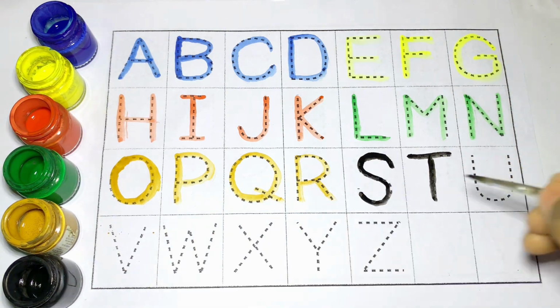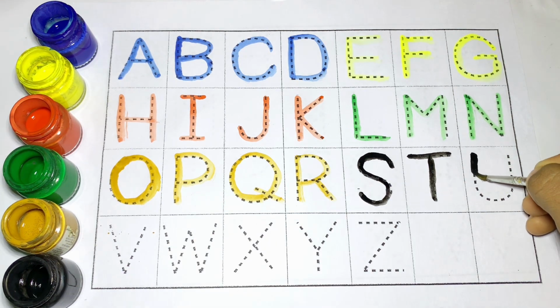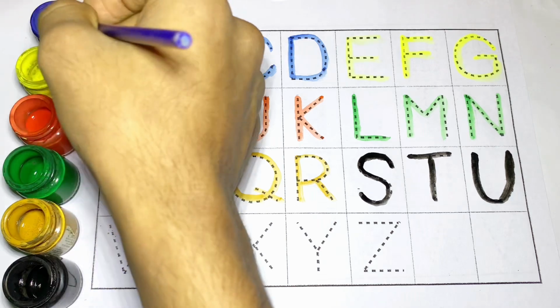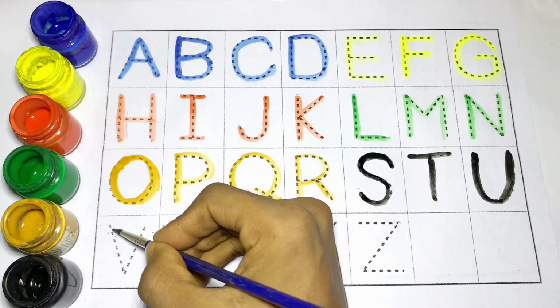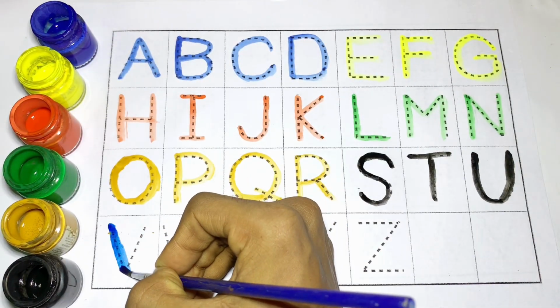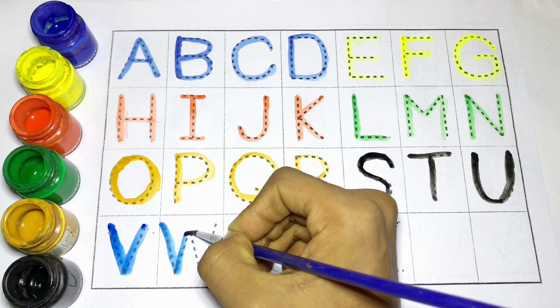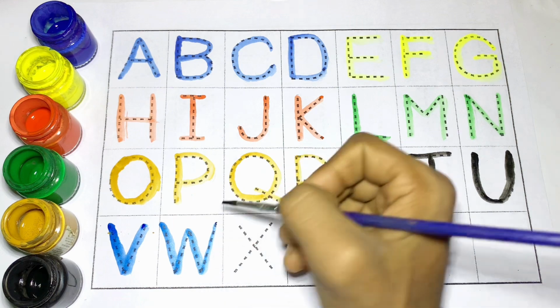Kids again use black color and draw U for umbrella. Kids now draw V for van, V for vanilla, and use blue color. W for wolf.